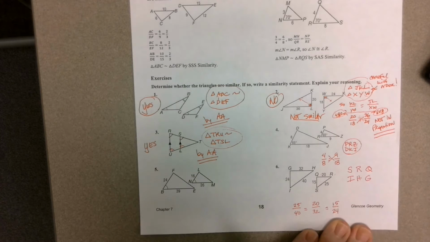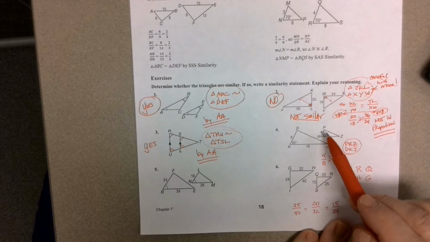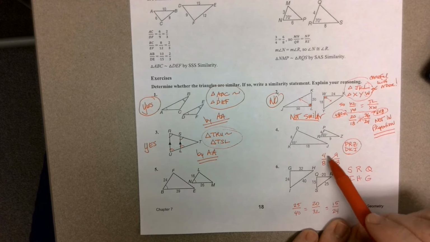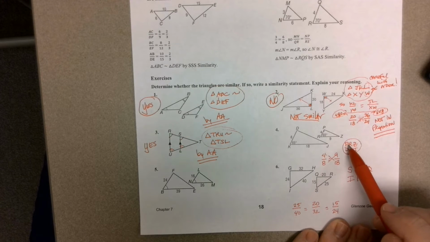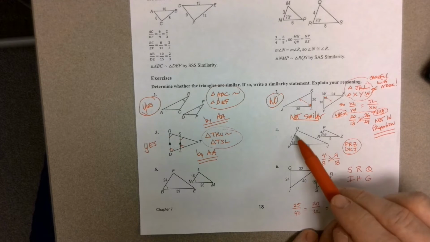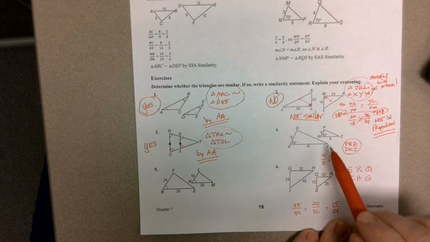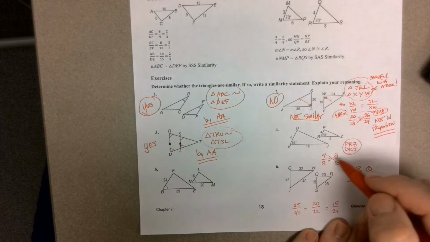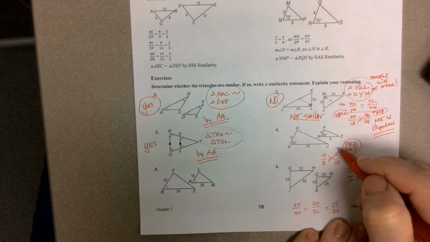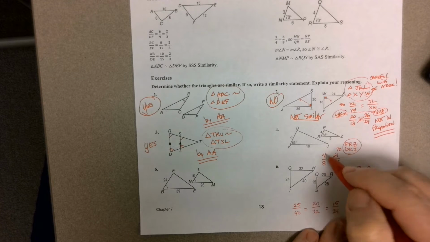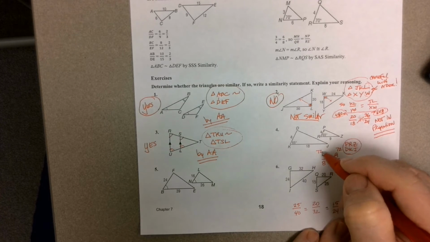This really helps me because from there I can look at that and go, okay, PR is 4, and I know that PR has to match up to DK, and so PR is 4 and DK is 8. So 4 is to 8 as 9 is to 18. And then if I want to check that out, I just go 9 times 8 is 72, and 18 times 4, well, that's 72 as well.